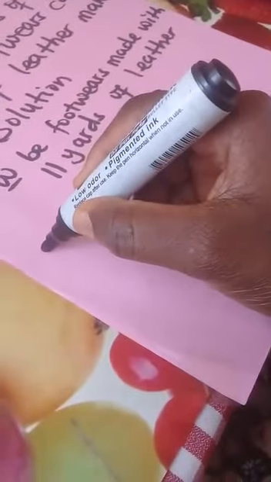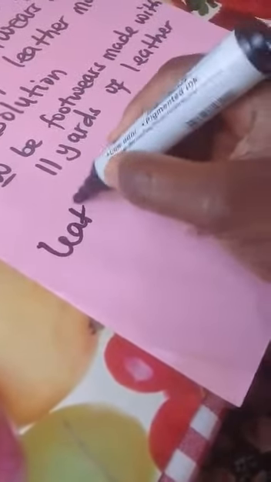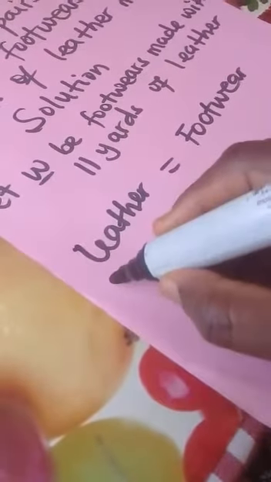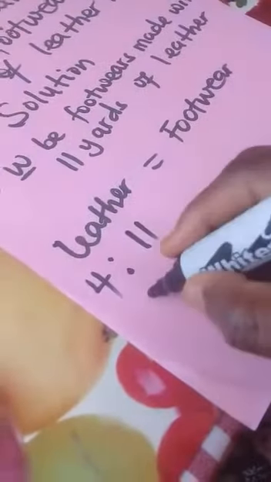First, we want to form a ratio for the leather. Let's say yards of leather. And then we'll form a ratio for footwear. Separate ratios. And they are proportional, so they are equal. Now, the first yards of the leather is 4. The second number is 11. So 4 is to 11, or 4 over 11.